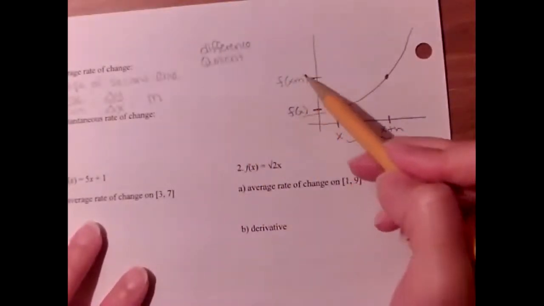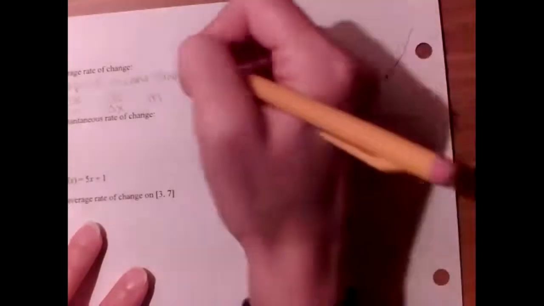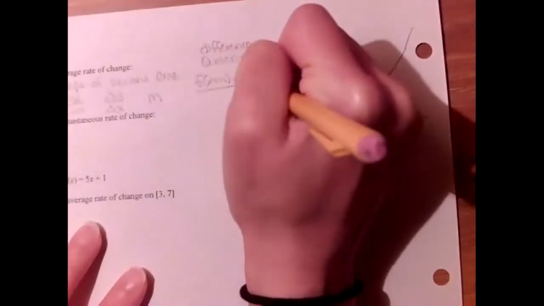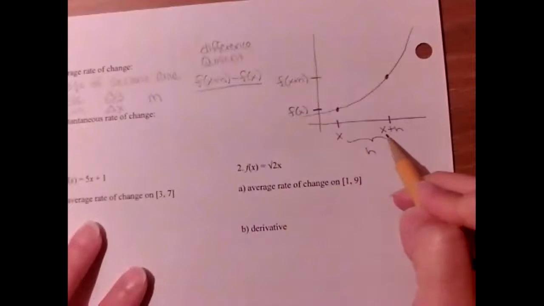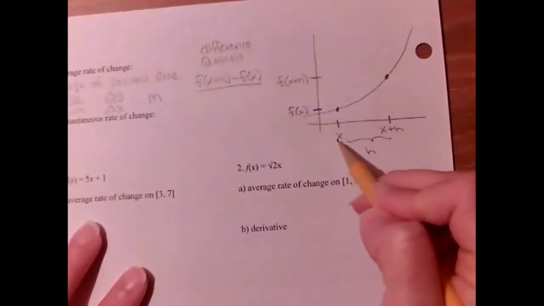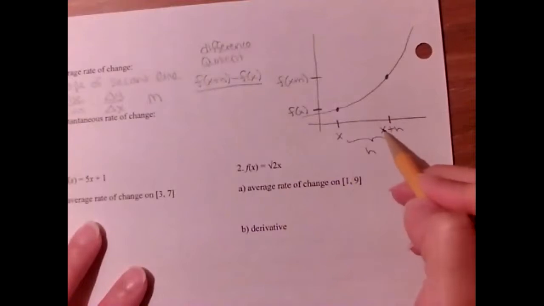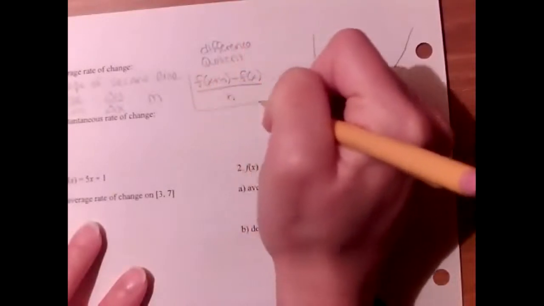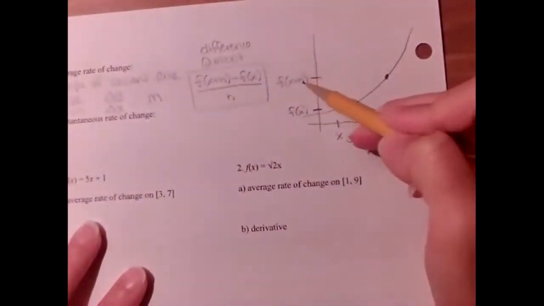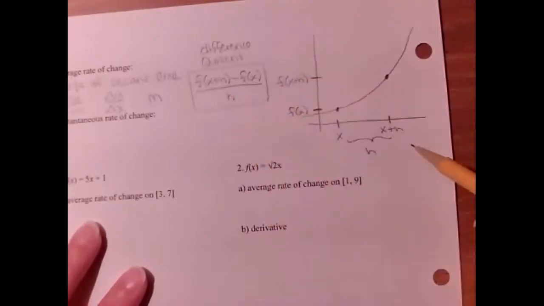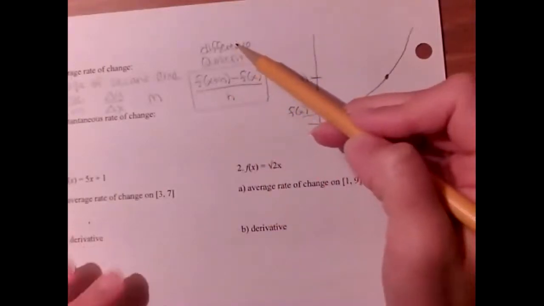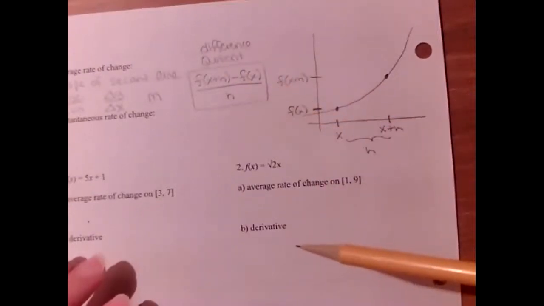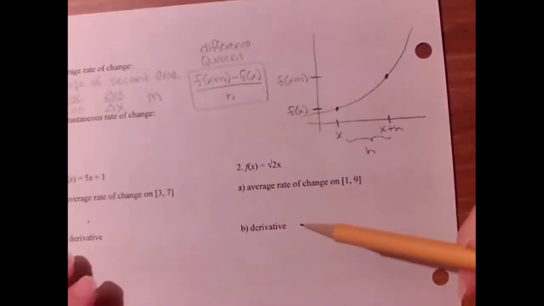We're going to subtract the y values. So it'll be this one minus this one, f of x plus h minus f of x, over, and then we're going to subtract the x values. Now, if you do this one minus this one, the x's are going to cancel. You'll have x plus h minus x, so it will just be h. And so that is your difference quotient. We're subtracting the y values and then dividing by subtracting the x values. And that's what difference quotient means. Difference means you're subtracting. Quotient means it's a fraction. So that is your average rate of change.